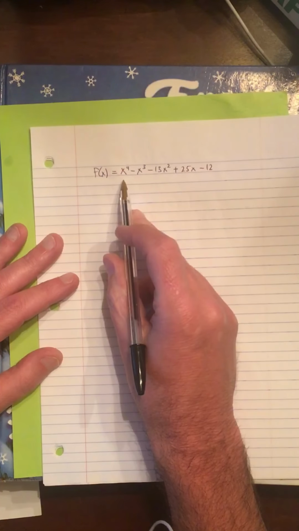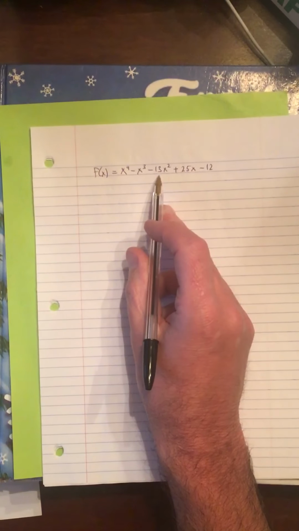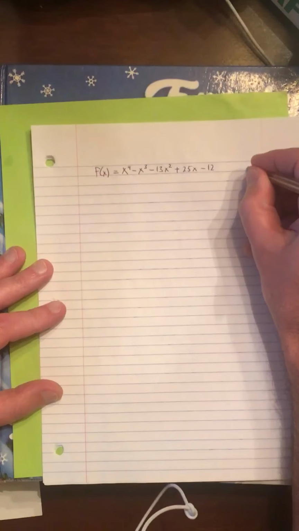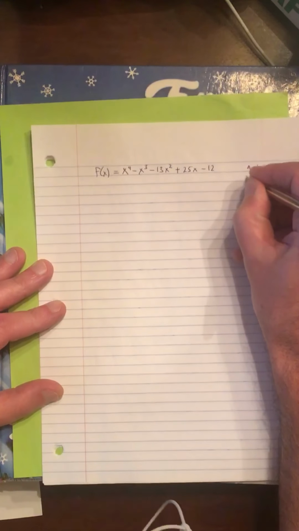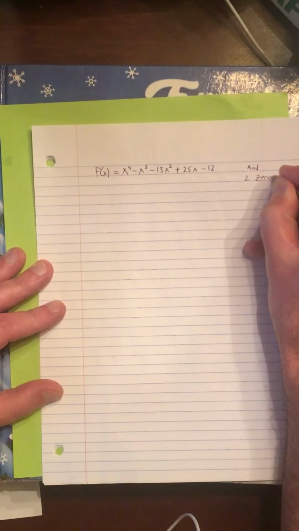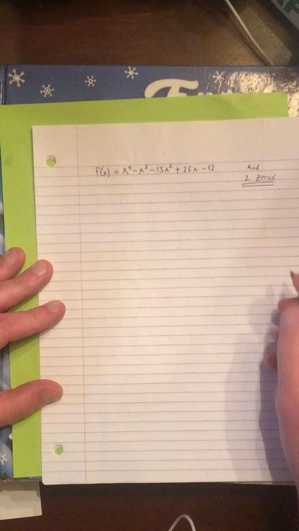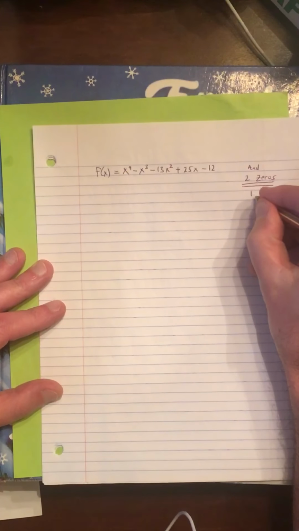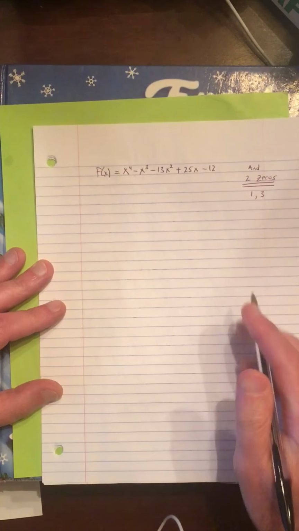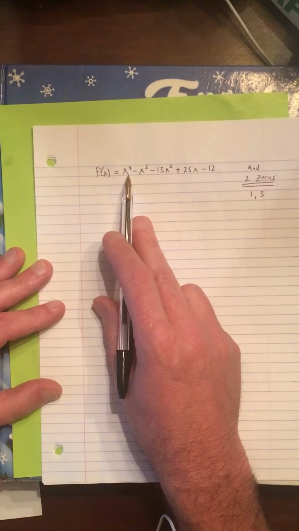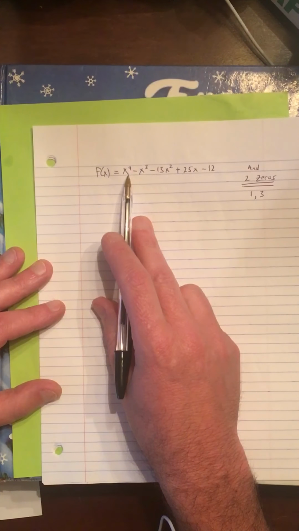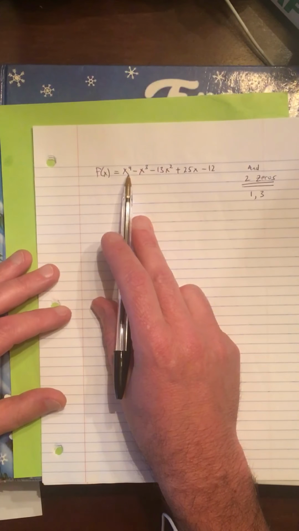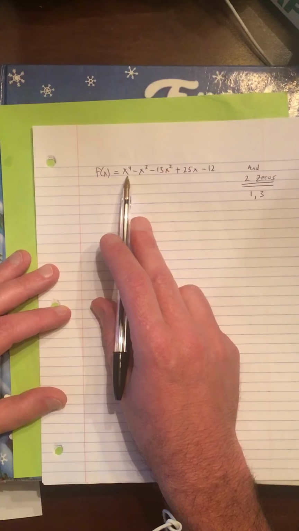Given f of x is x to the fourth minus x to the third minus 13x squared plus 25x minus 12, and two zeros. When they say two zeros, they're really saying there's two solutions that they're going to tell you of this equation. One solution is 1, another one is 3. But it's a fourth degree equation, so that usually tells you that there's 4 zeros. Fourth power, 4 solutions. Third degree, 3 solutions. So you have 2 of them.